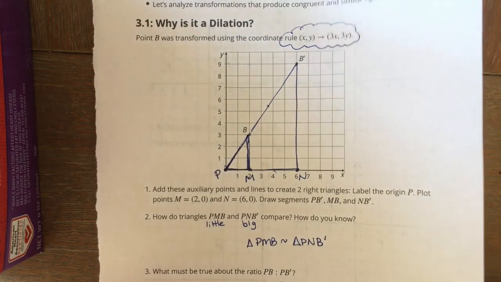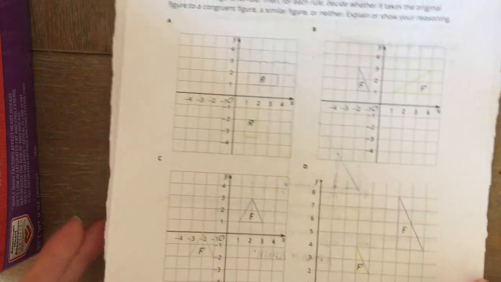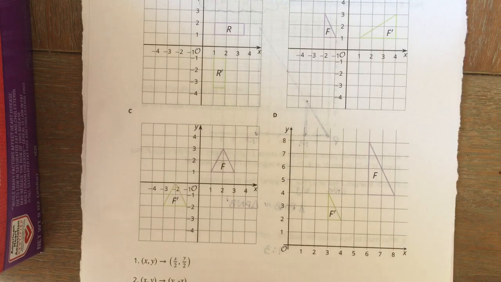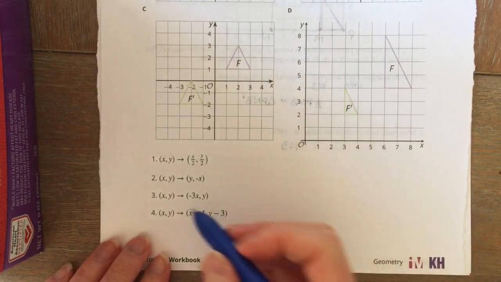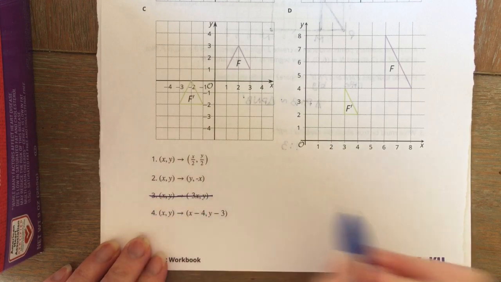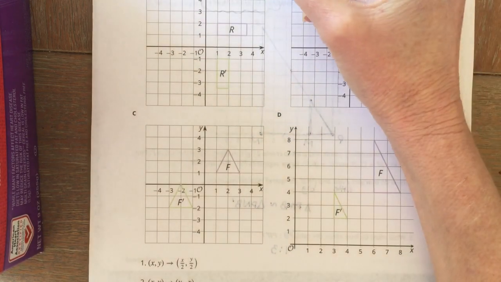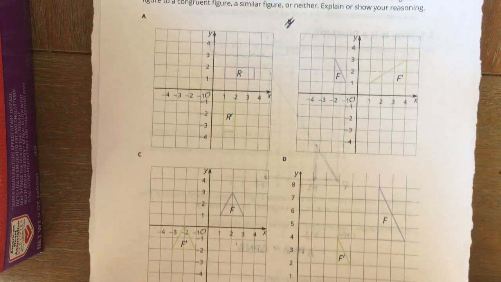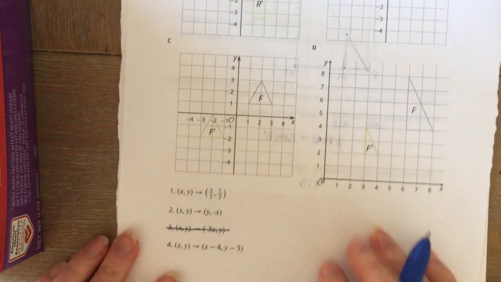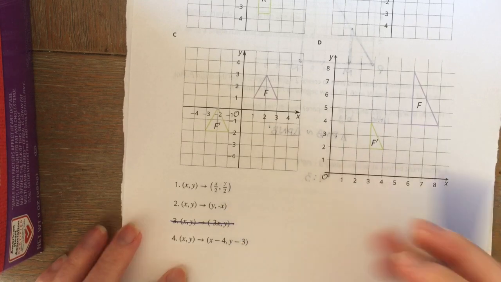Let's take a look at page 24. Page 24 has 4 graphs on it. It says match each image to its rule. So I want to tell you there's been a mistake on this page. If you just want to cross out rule 3 and you just want to cross out B, we're going to be looking at A, C, and D, and we're going to compare that to transformations 1, 2, and 3.